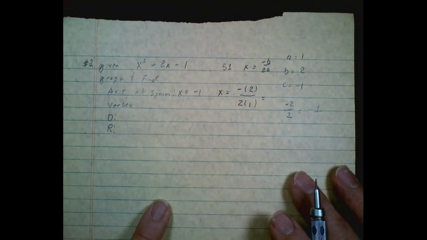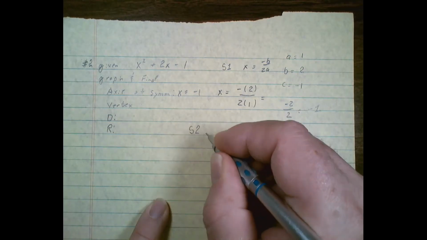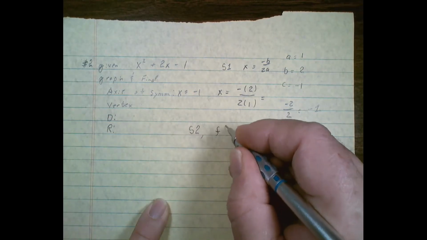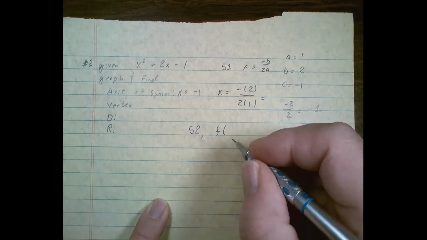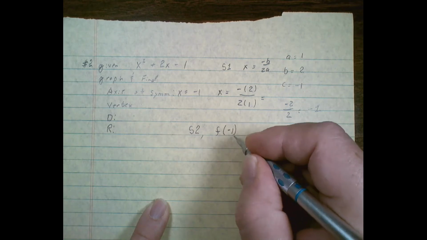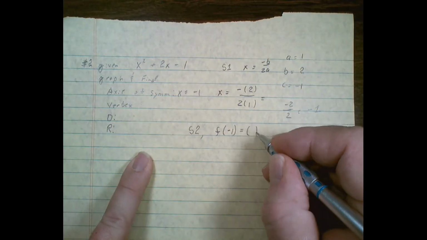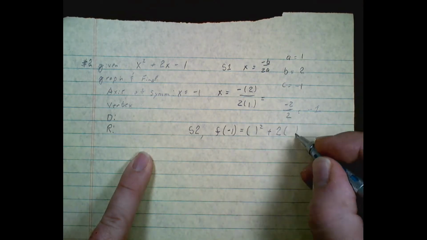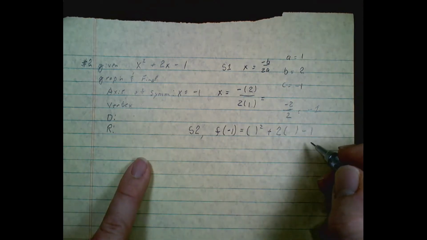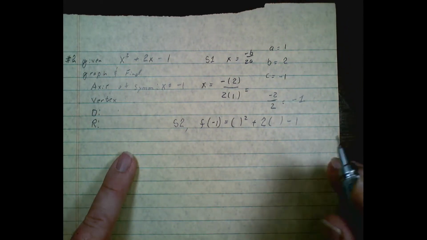Okay, now step 2, I'm going to find my vertex. So here's step 2. I'm going to use f of negative b over 2a. So I'm going to plug in the negative 1. Now I'm going to use my original equation, equals parentheses squared plus 2 parentheses, subtract 1. Again, if I'm going too fast, remember you can stop the video.